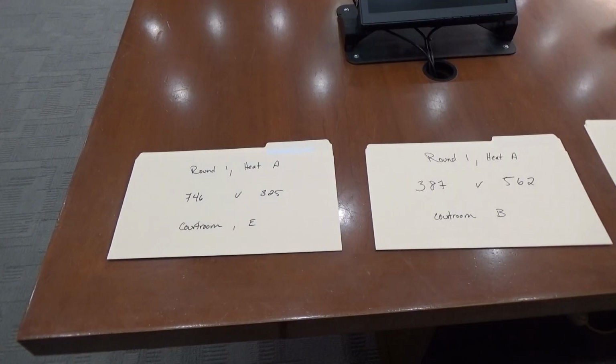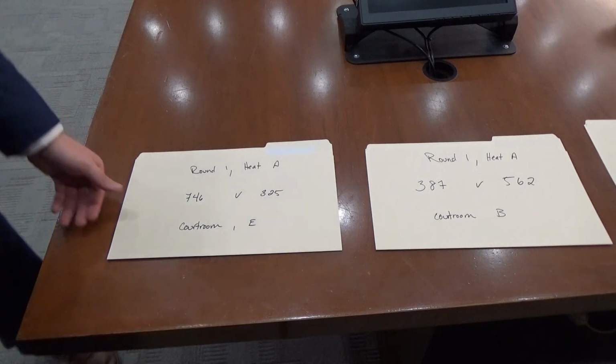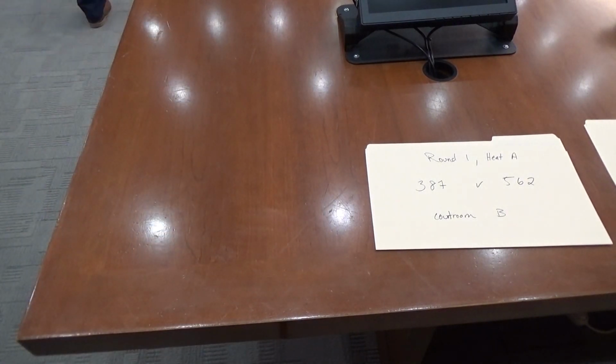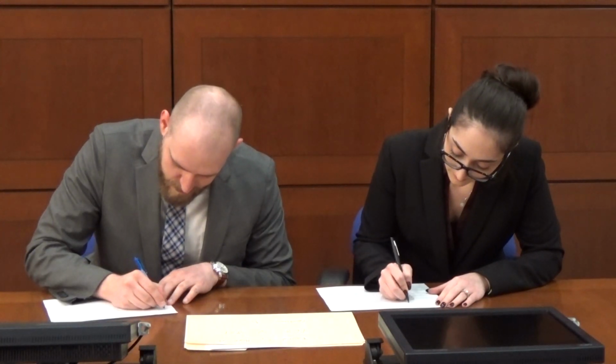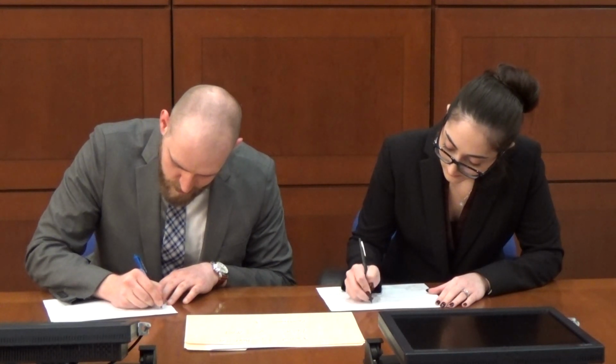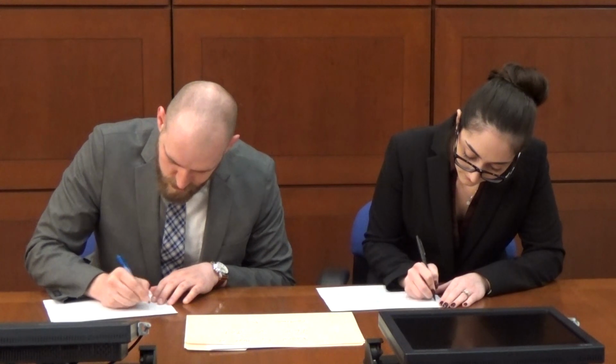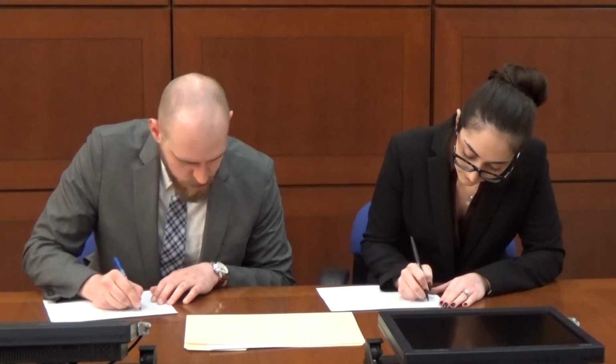Before each oral argument round, your responsibilities as the bailiff will turn on whether you are the bailiff for the petitioning team or the respondent team. If you are the bailiff for the petitioning team, it will be your responsibility to pick up the round folders where designated by the competition administrators prior to the round. Petitioner's bailiff and respondent's bailiff will then meet outside the assigned courtroom for the round and fill out the ballots and the bailiff worksheet for that round.